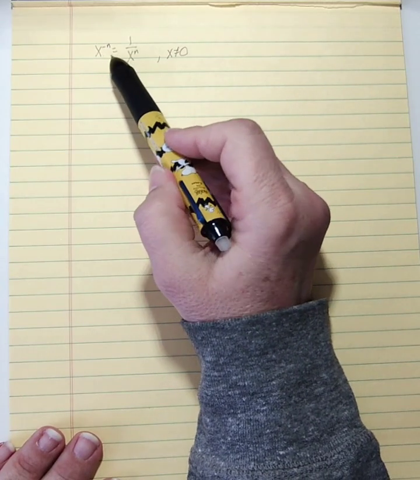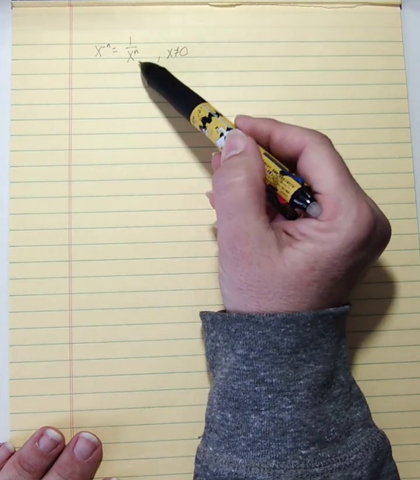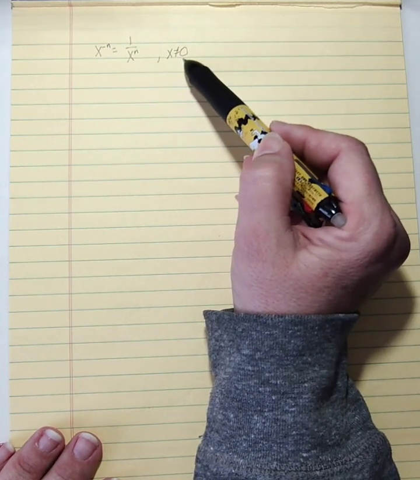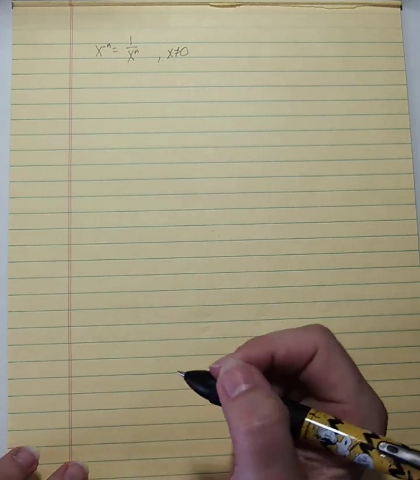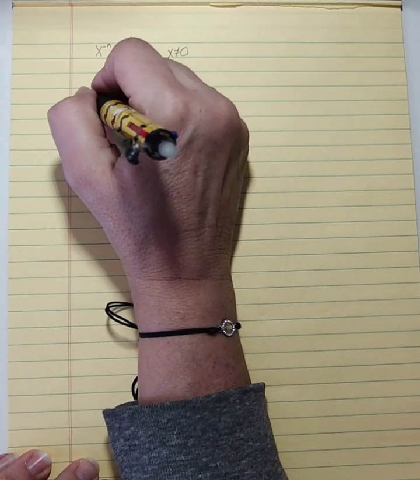So x to the minus n equals 1 over x to the n, if x doesn't equal 0. So what a negative exponent tells us is if I'm in the numerator, I need to be in the denominator. If I'm in the denominator, I need to be in the numerator. So what do I mean by that?